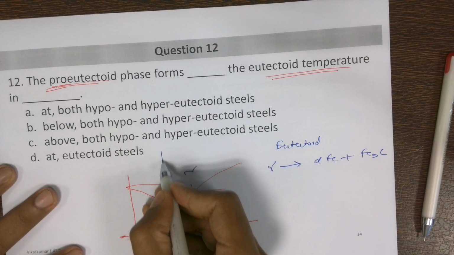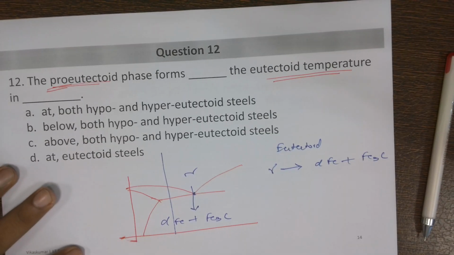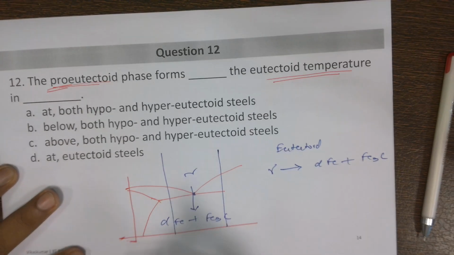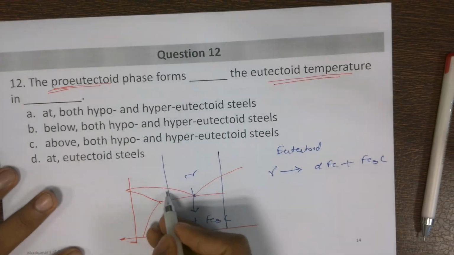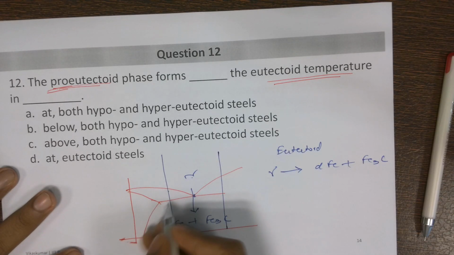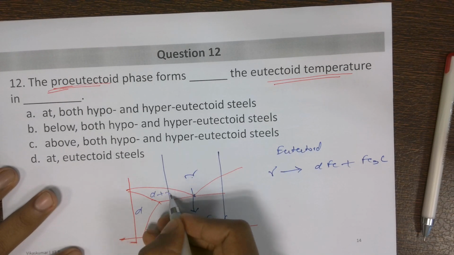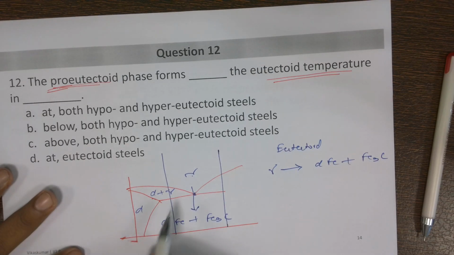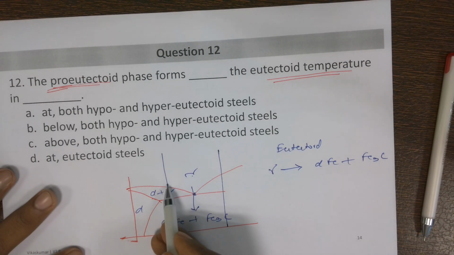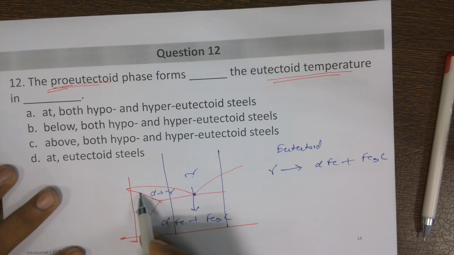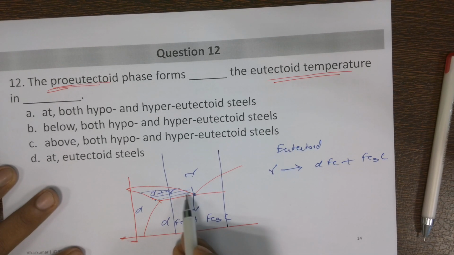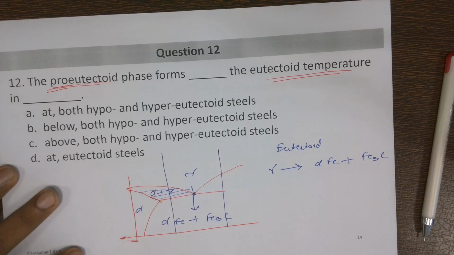Now let's say I'm starting with this composition, or I'm starting with this composition. What is going to happen? Initially, this is alpha and this is alpha and this is gamma. Here the mixture of alpha and gamma will be there. The eutectoid reaction will happen only at this particular point, right? So starting with this particular composition, we keep lowering the temperature. What is going to happen? Eventually the alpha and gamma composition will reach here and the reaction will happen.